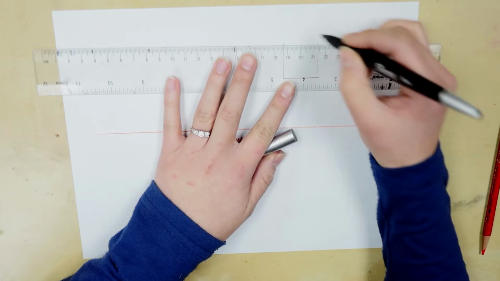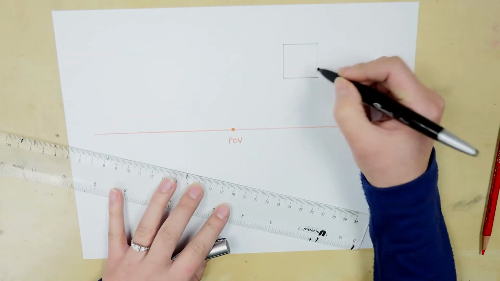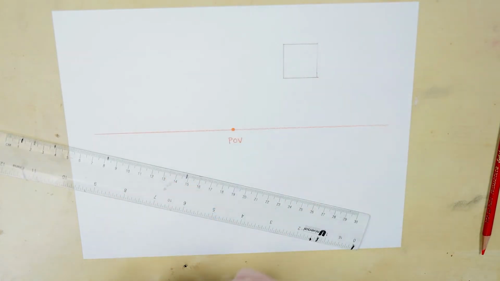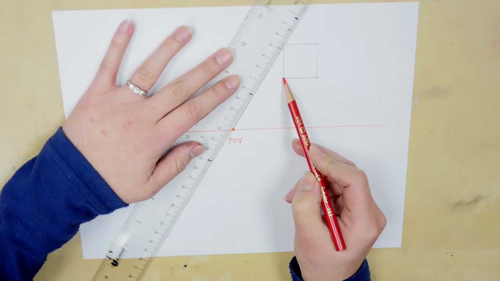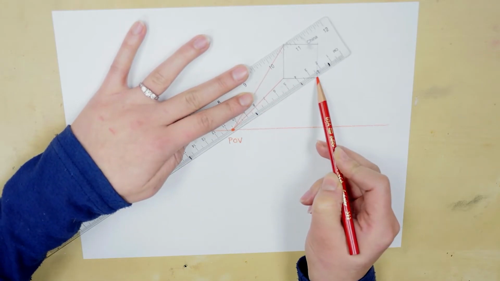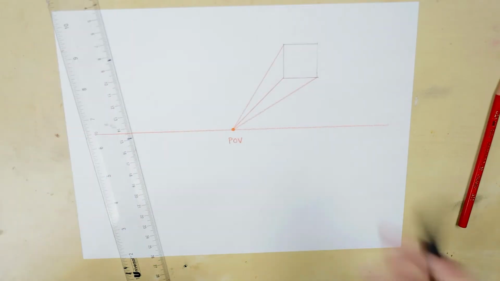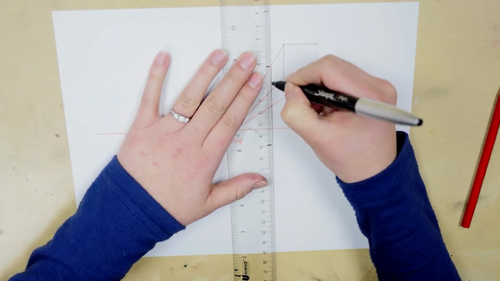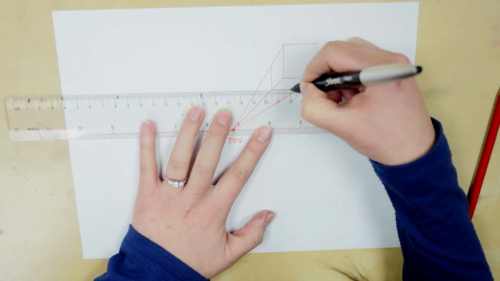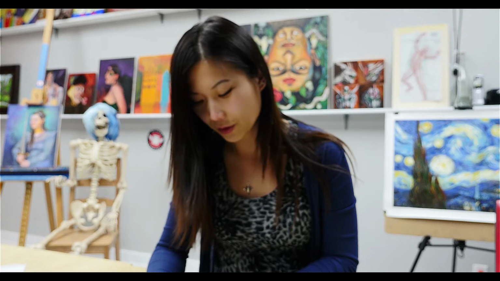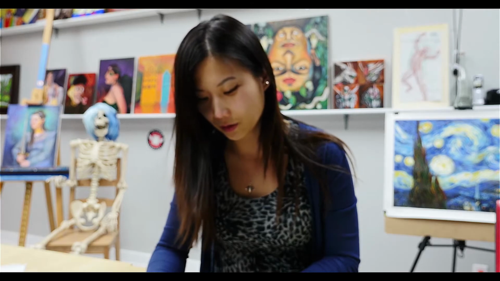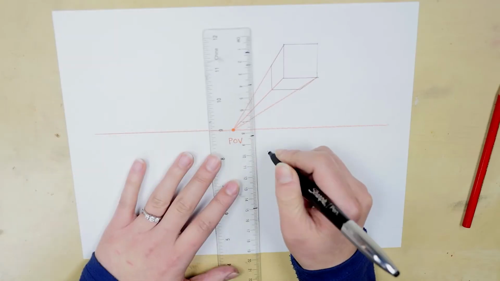And next I'm going to take each corner of the square and draw a line that goes right into the vanishing point. Now I can find the ends of the cube, which will be slightly shorter in length than the original, so that it has the illusion of going back into space.